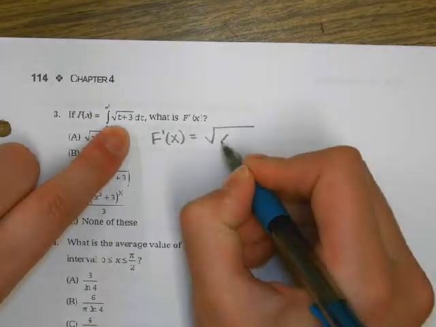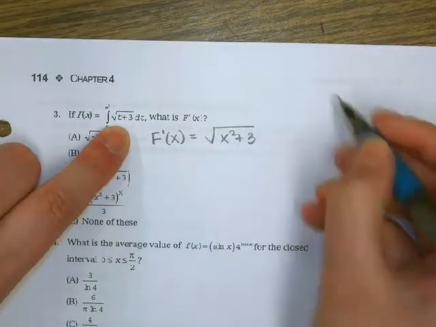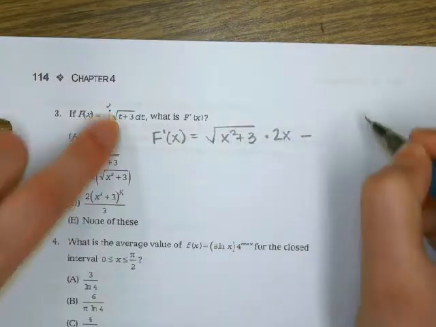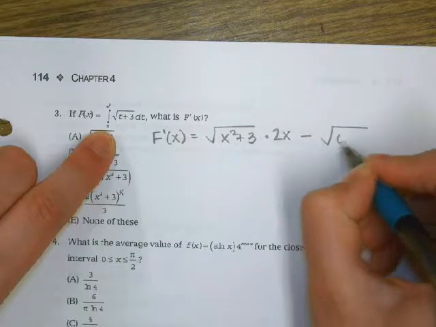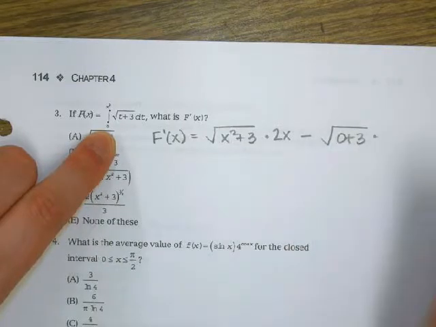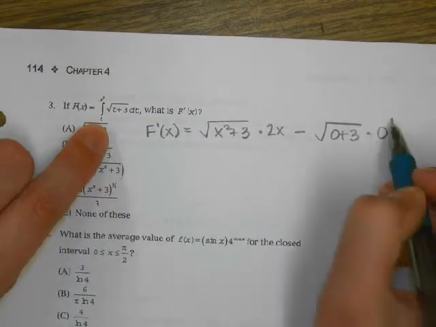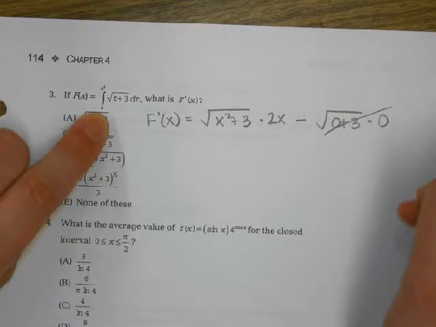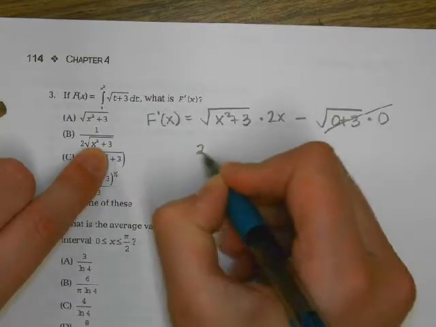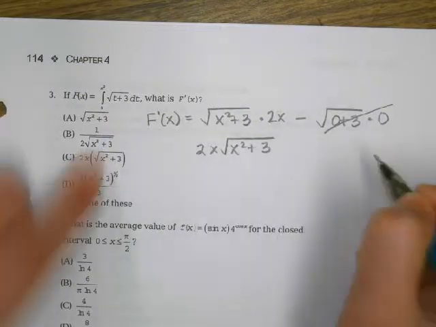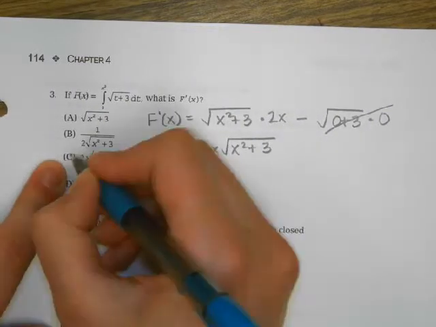So we have x squared plus 3 times the derivative of x squared, which is 2x, minus, and then we plug in 0, 0 plus 3 times the derivative of 0 is just 0. And if you guys recall, this always happened where like we plugged a number in second and it like zeroed out pretty much every time. So that means that we have 2x, x squared plus 3. C.